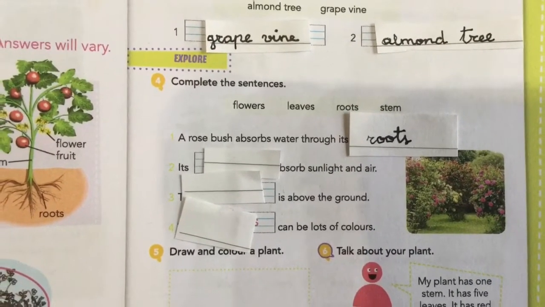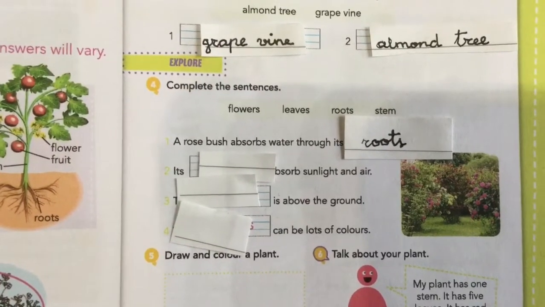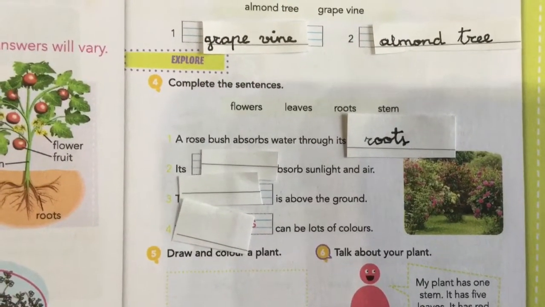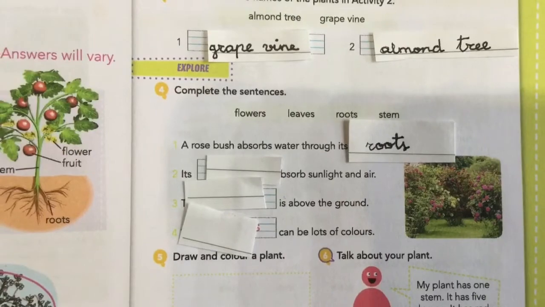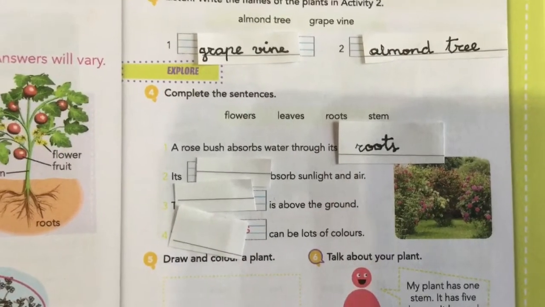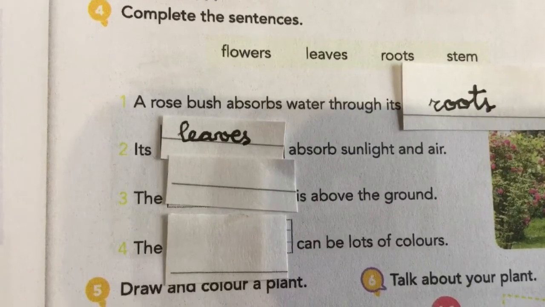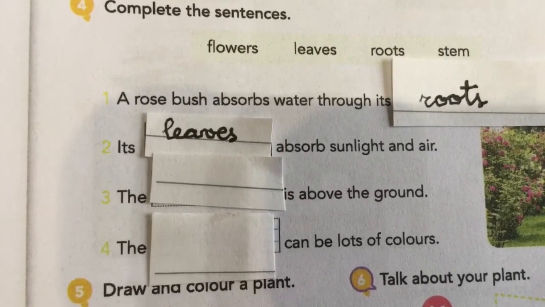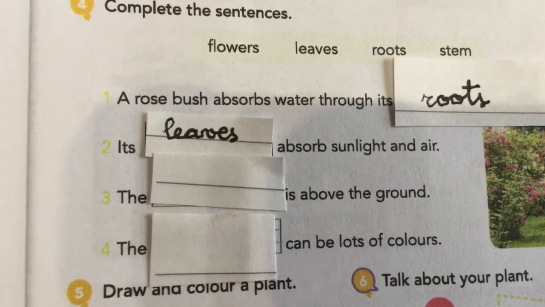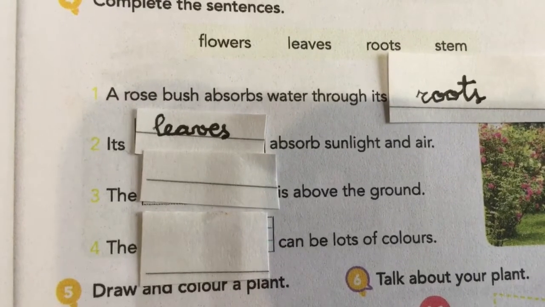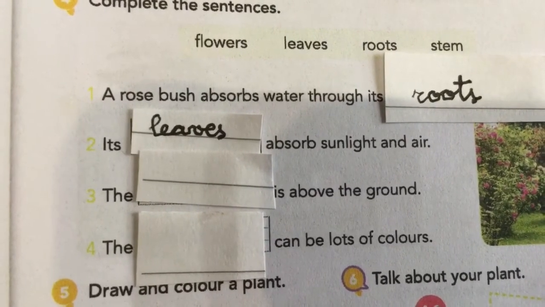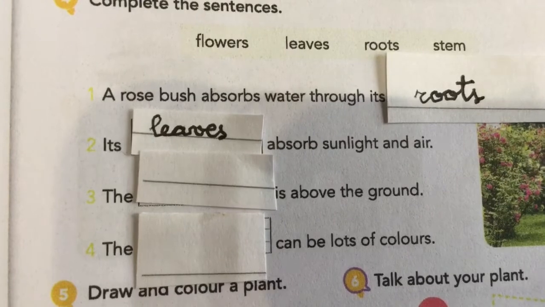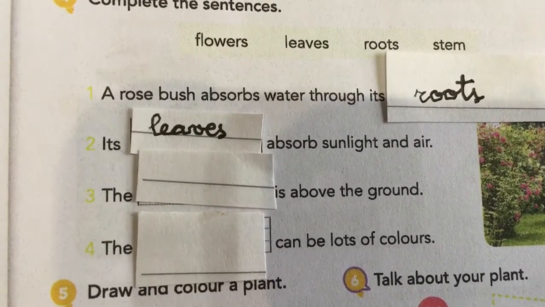Okay. It's absorb sunlight and air. What absorbs sunlight and air? The leaves. Very good. Well done. The leaves. Its leaves absorb sunlight and air. L-E-A-V-E-S.